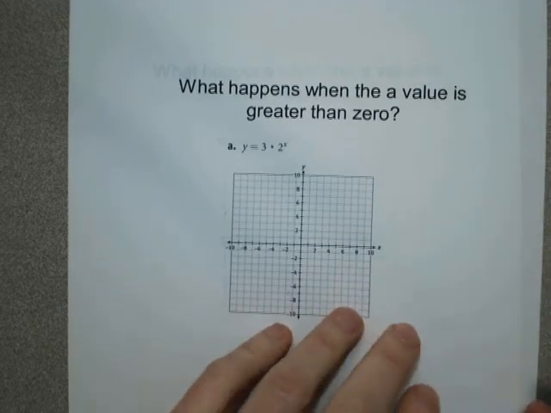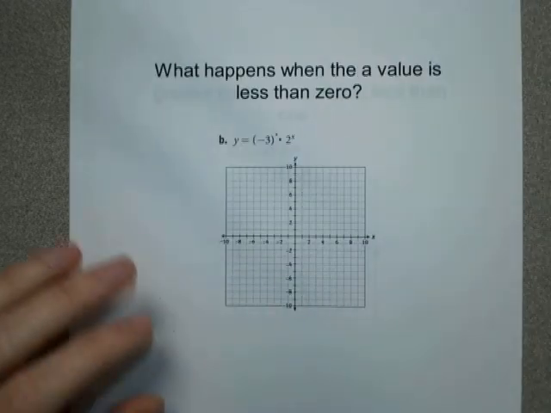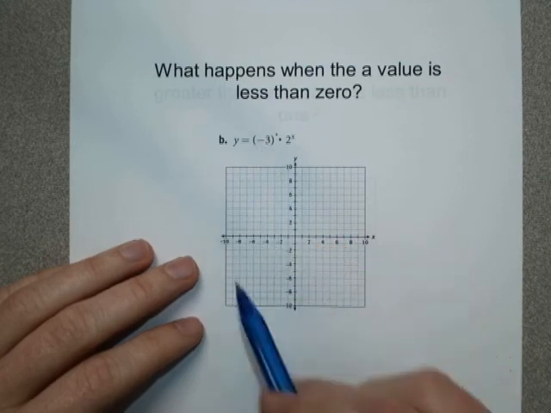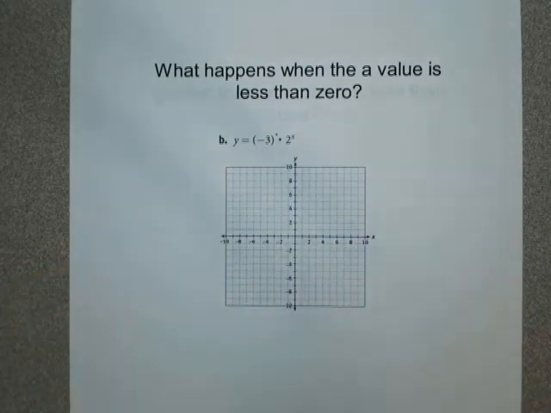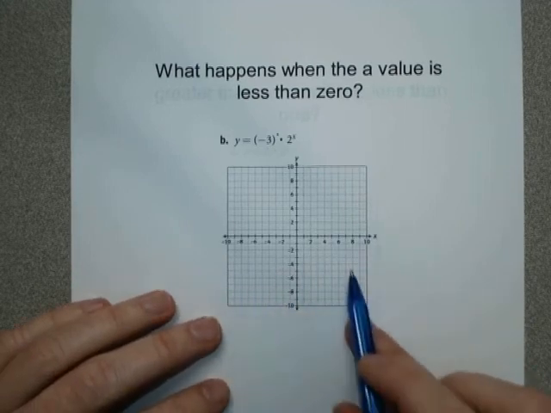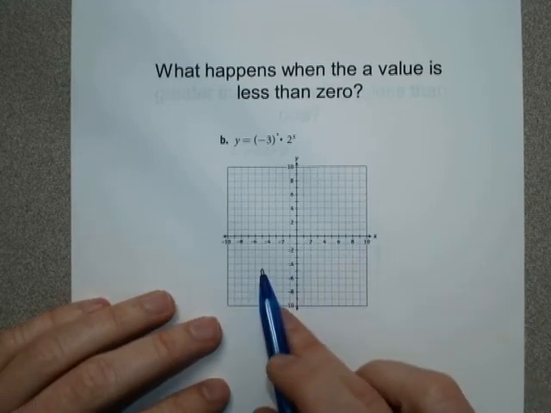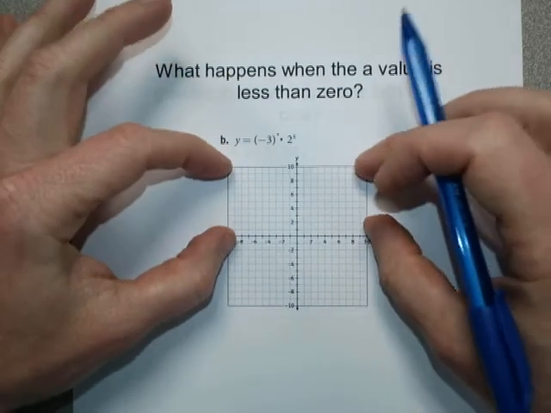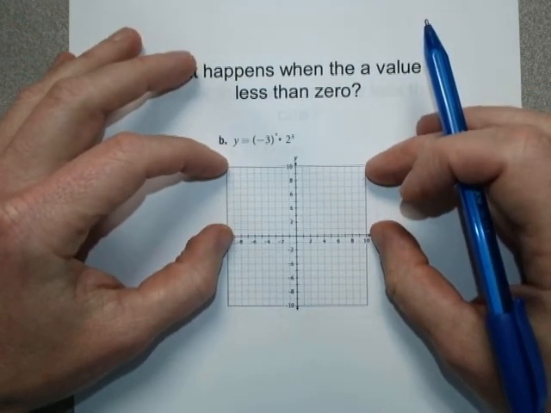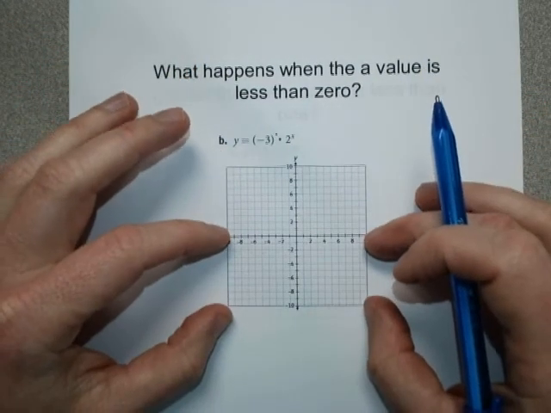It's going to be happening in the positive quadrants. If it's less than 0, like in this question, or in part D, you'll see that all the action is going to happen in the lower quadrants. So positive a values happen above the x-axis. Negative a values happen below the x-axis.